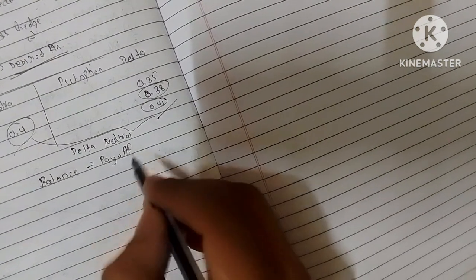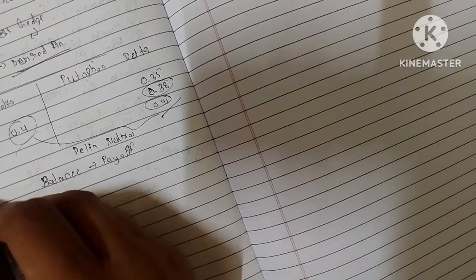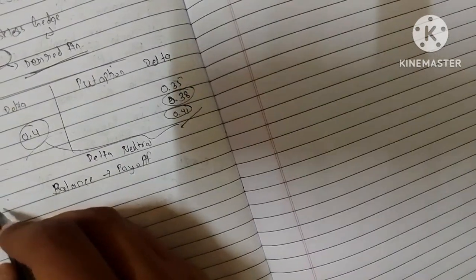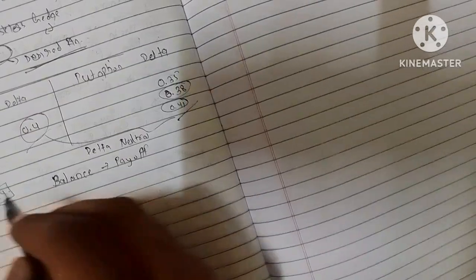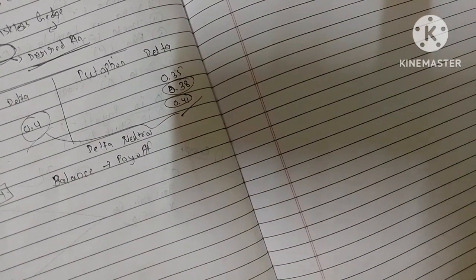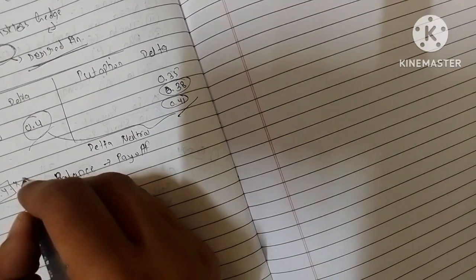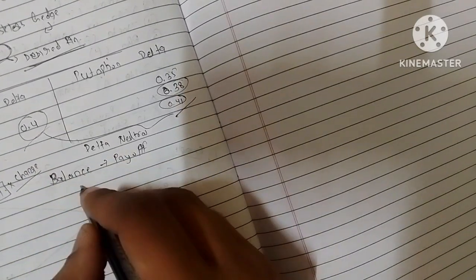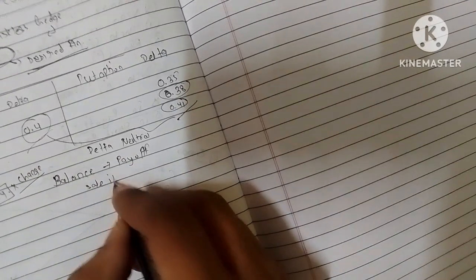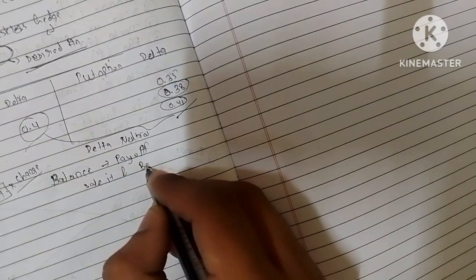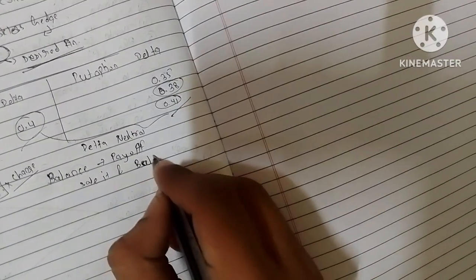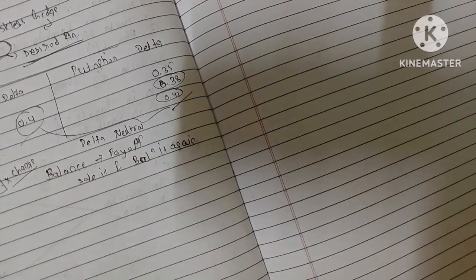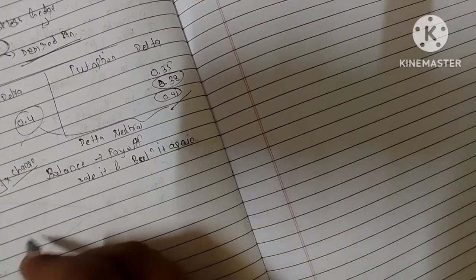And as and when the change in stock price is more than 0.4%, we have to sell it and buy a new one and balance it again. So this is all about delta neutral.